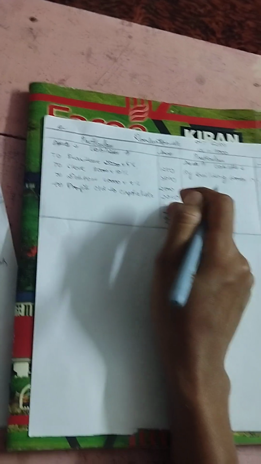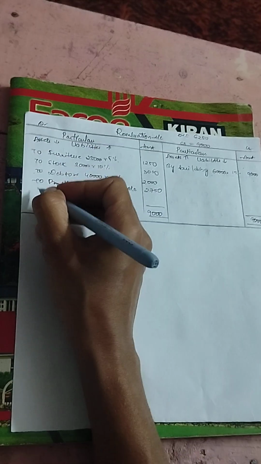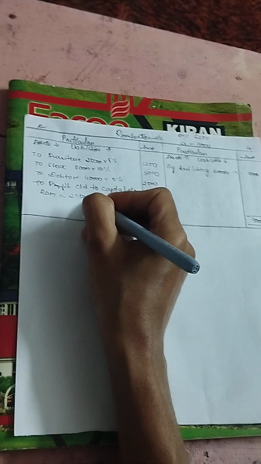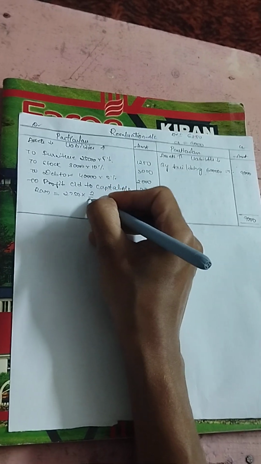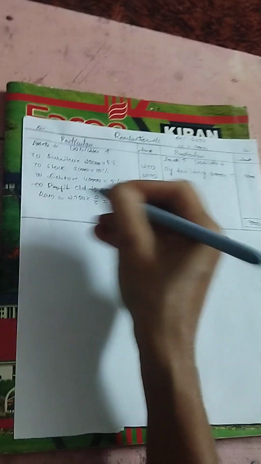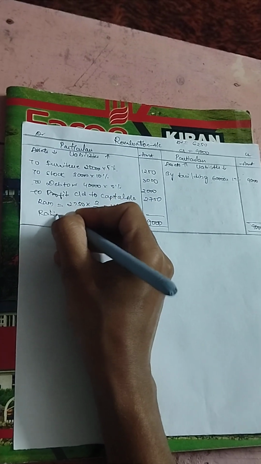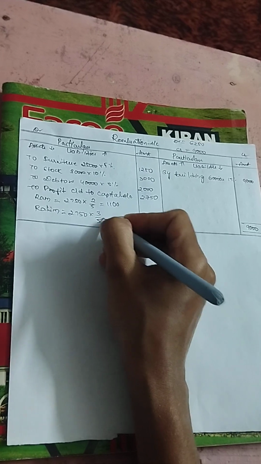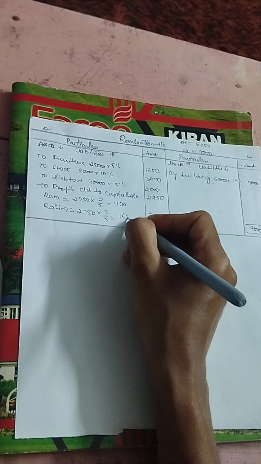We need to distribute this profit to both the partners. So Ram: 2,750 into 2:3 ratio, right? 2 by 5 will get 1,100. Rahim: 2,750 into 3 by 5. If we calculate, we'll get 1,650.